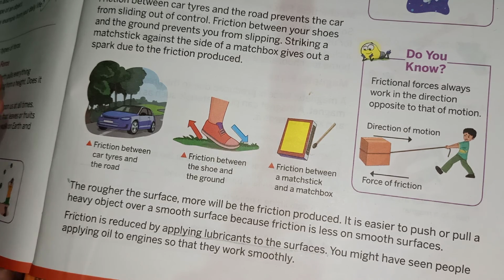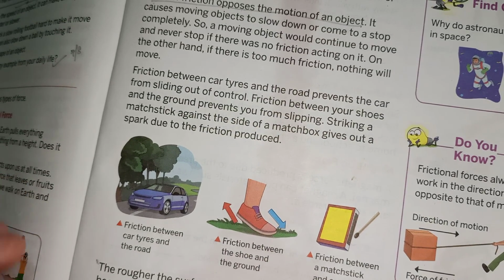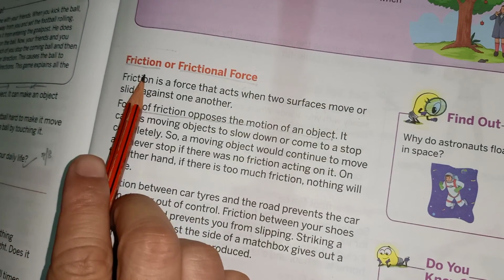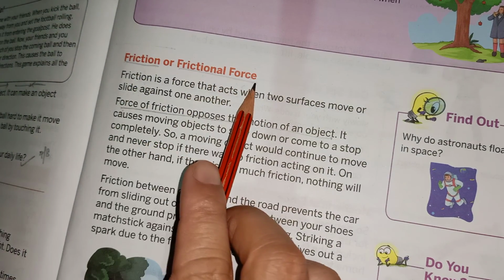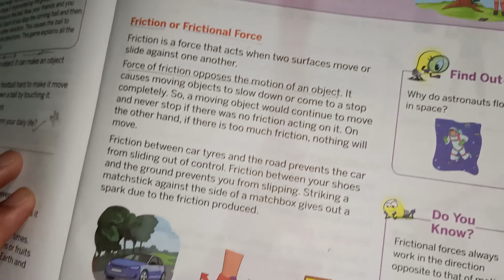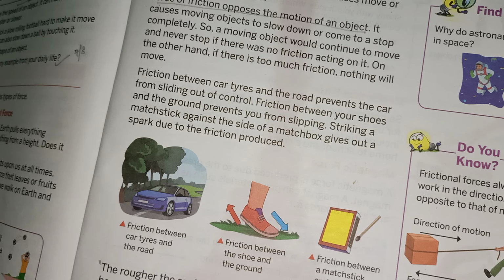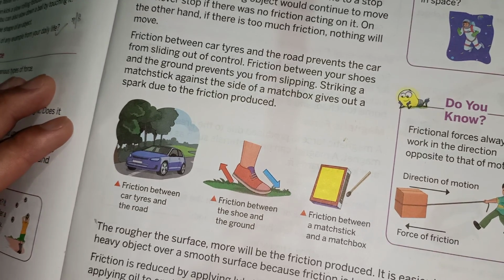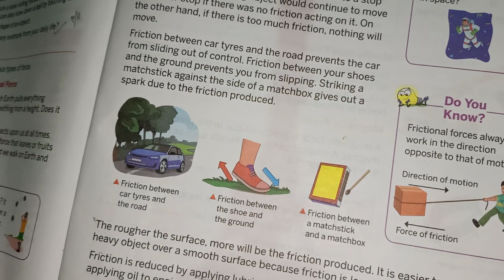I hope I have made you understand our second type of force, that is friction, also called frictional force. Please think of daily activities where you make good use of friction, and those activities where frictional force is not good for us. This much for today, boys.